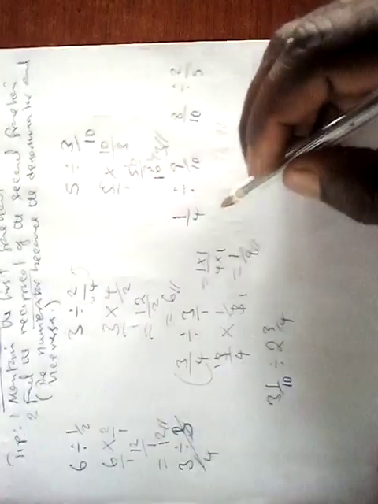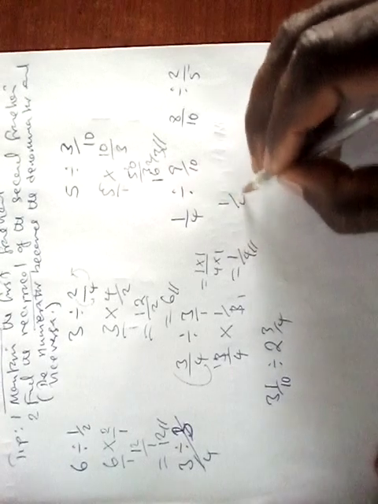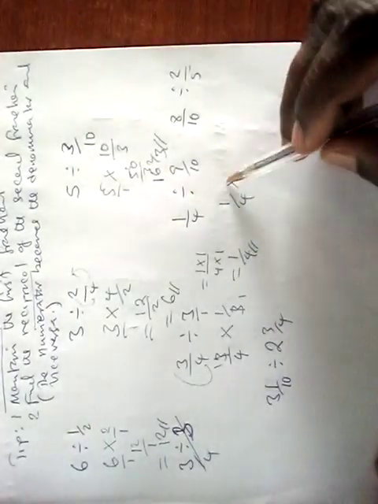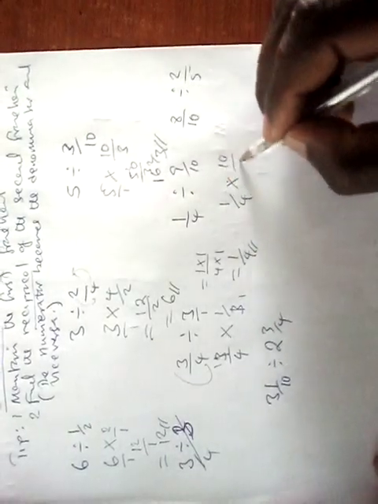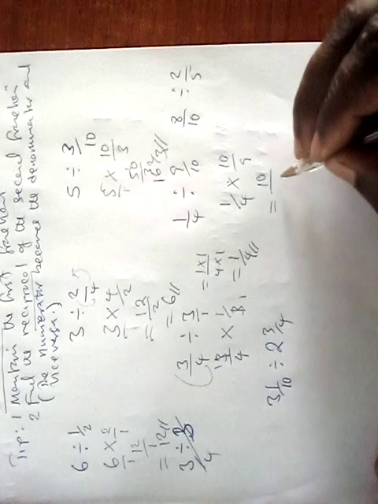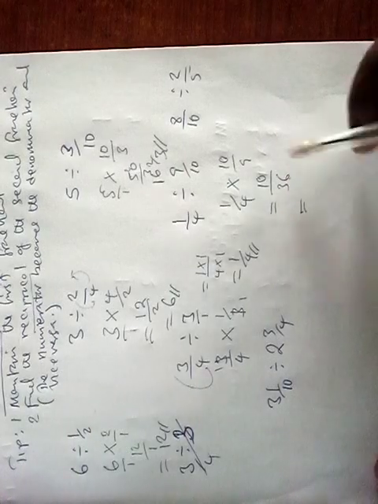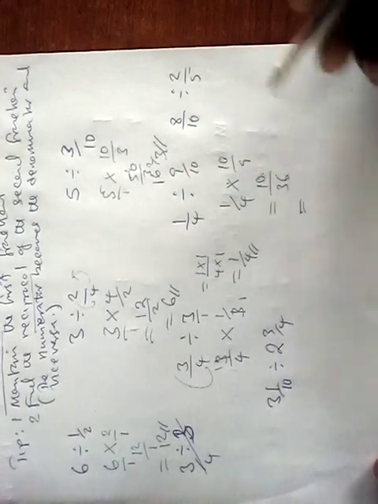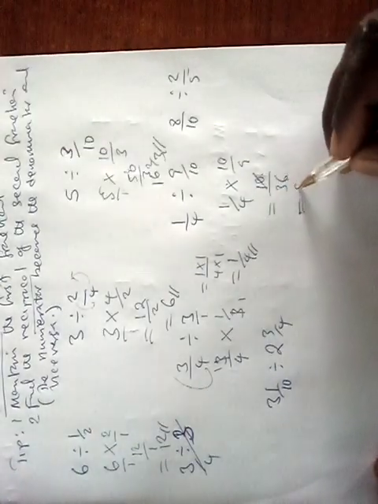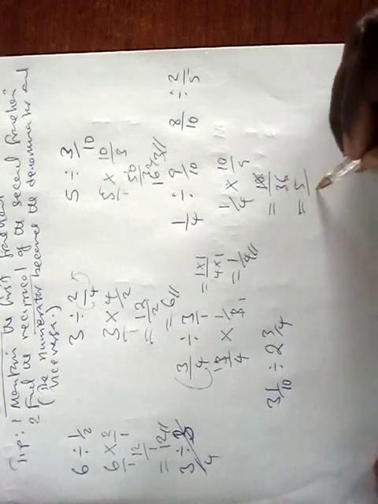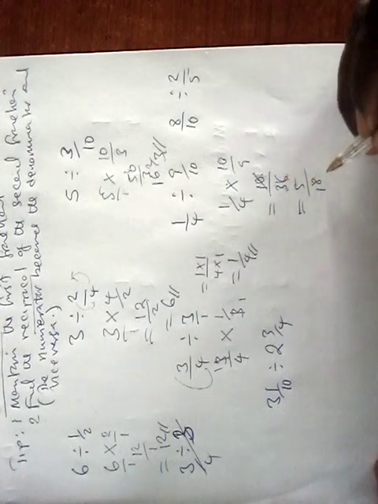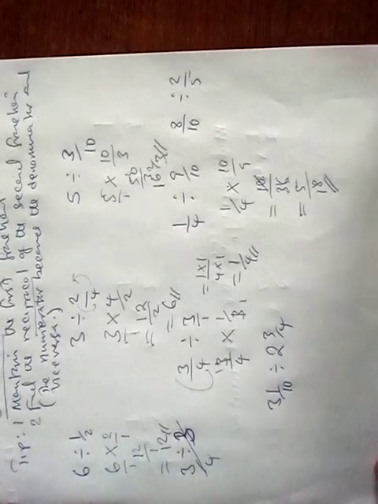So here we have 1 over 4. You introduce multiplication, this 10 will go up, 9 will come down. So this will be what? 1 times 10, that is 10 over 36. Okay, so you can't leave this answer like this because this is 0 and there is an even number. So 2 there, that is 5. 2 there, 1, remainder 1, then 18. So this is your answer.